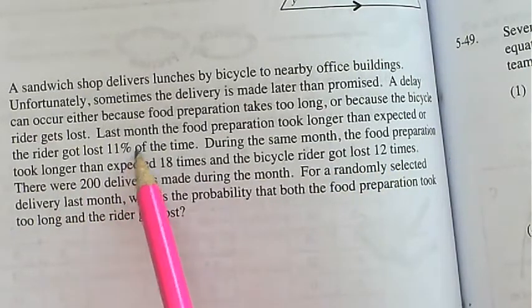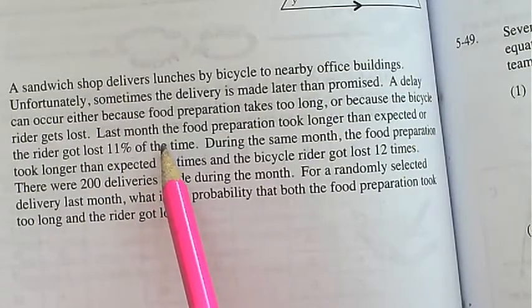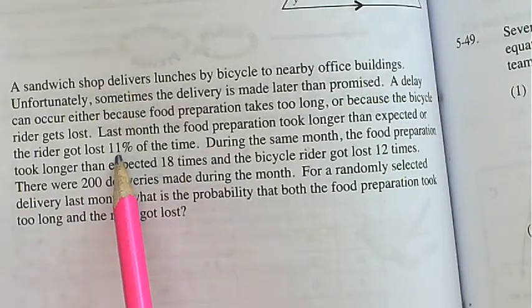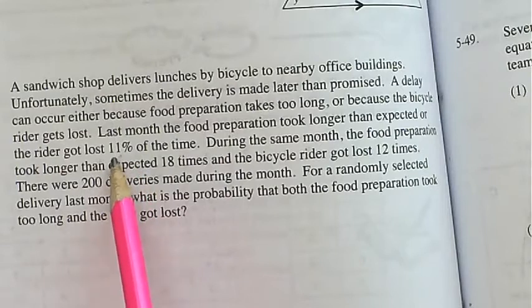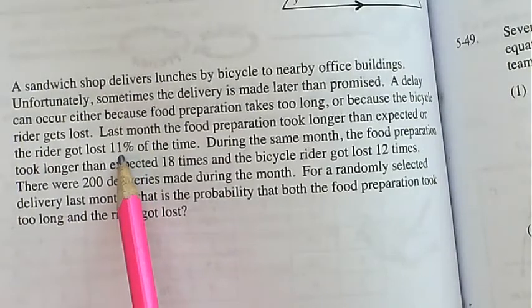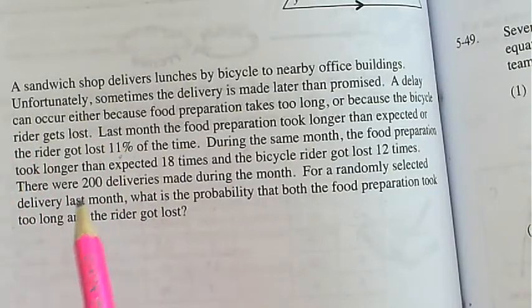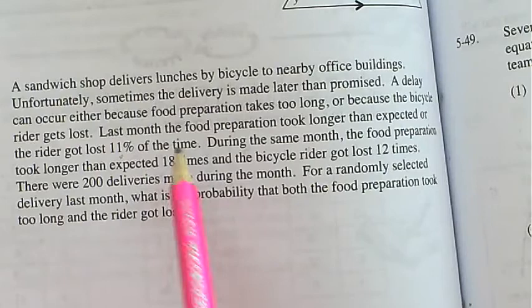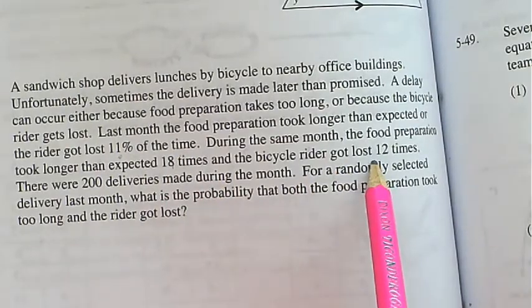So they're telling us that these conditions happened 11% of the time. In this sentence, the food prep took longer than expected, or the rider got lost this percentage of the time. And then in the next sentence, it's telling you food prep took longer than expected, exactly how many times. And the bike rider got lost exactly this many times.